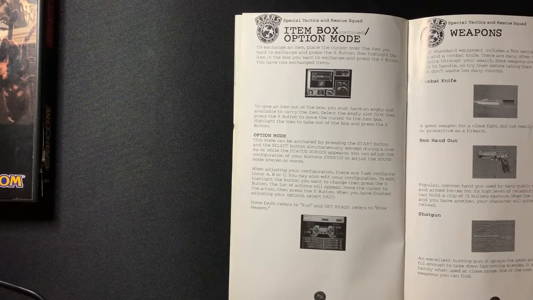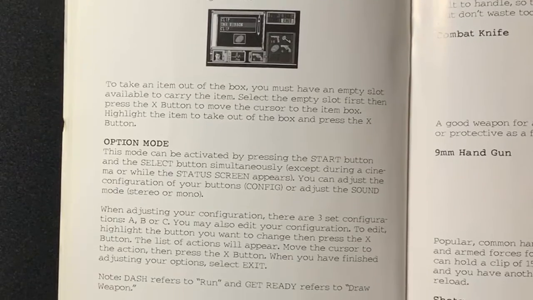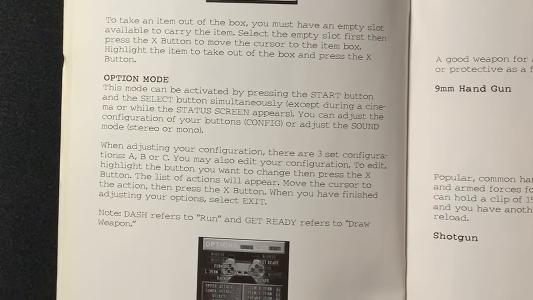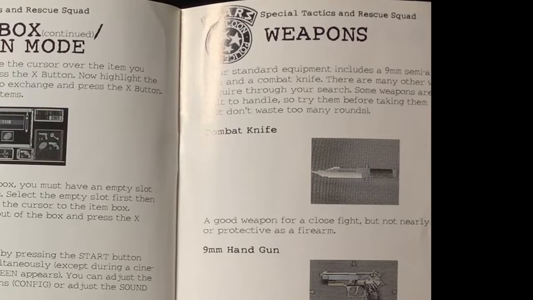This also indicates and talks about the different item box option modes. In other words, how you're actually able to pull items out of the box. The option mode itself can actually be used to change the way that you play the game with your controller.